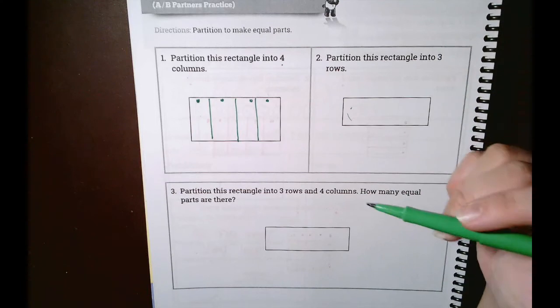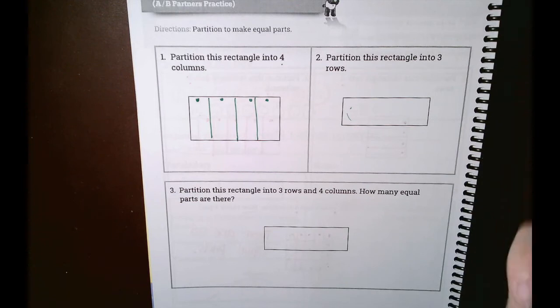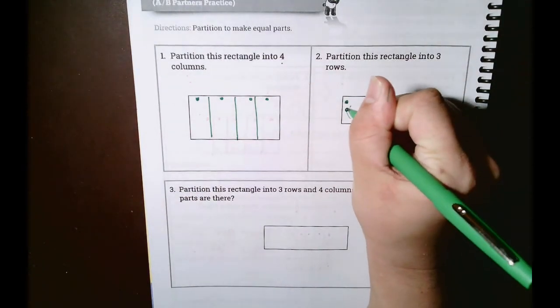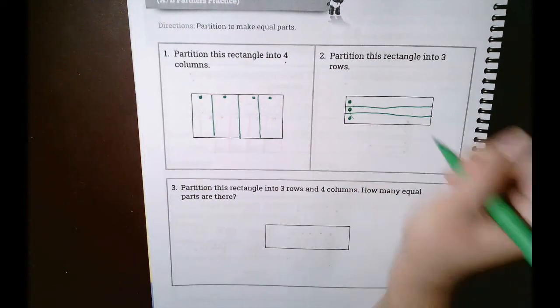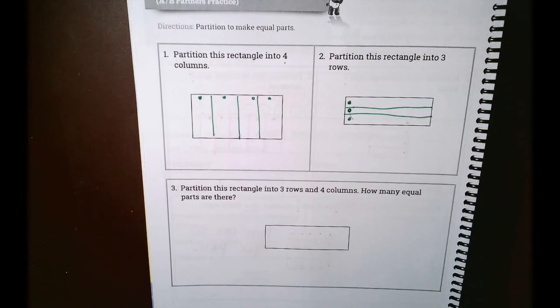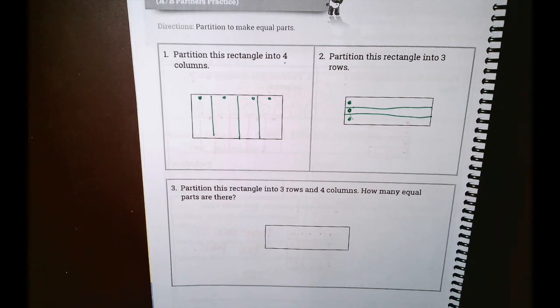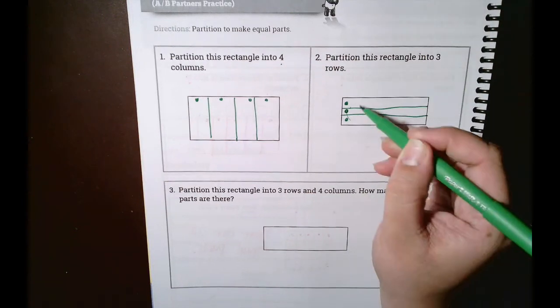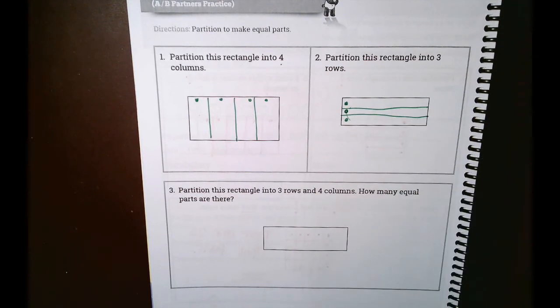Okay, number 2. Partition this rectangle into 3 rows. Remember rows, they go left and right. They're horizontal. So we're going to put 1, 2, 3. It's not perfect, but I have 3 equal parts. They're not exactly equal, but as long as you get them close and you have 3 sections, you're okay. If you have more than 3 sections or less than 3 parts, then that is not correct.